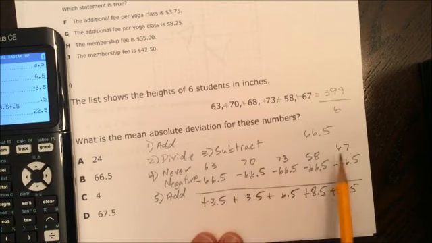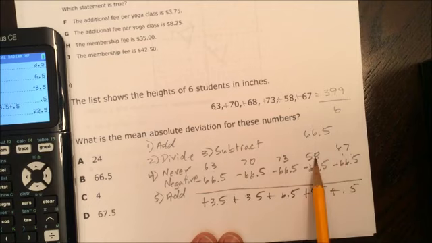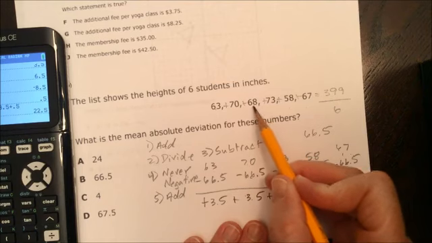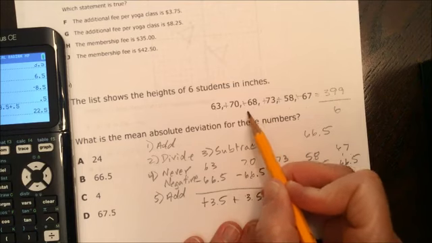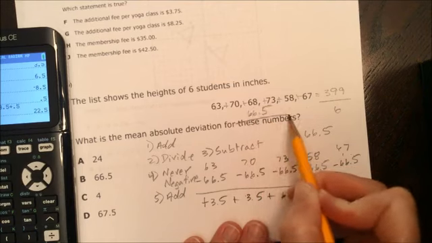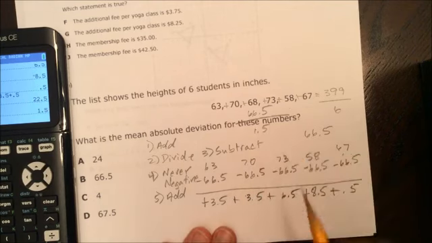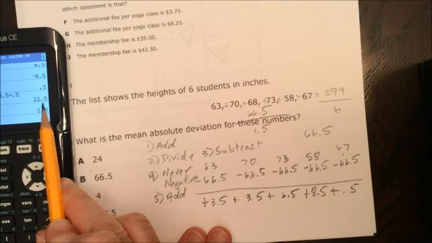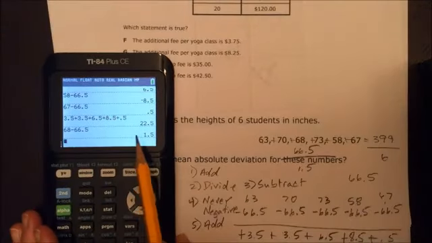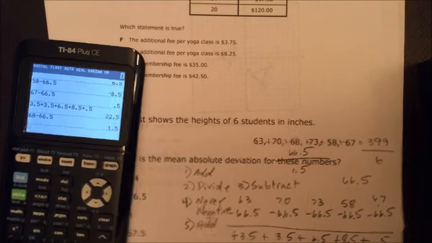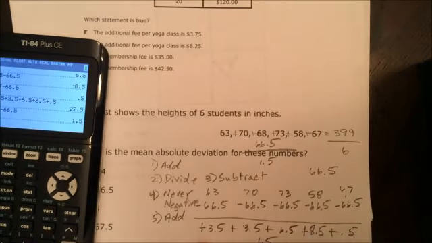1, 2, 3, 4, 5. Yeah, I forgot the 68 right here. So 68 minus 66.5 gives us 1.5. Okay, so we got 22.5 and 1.5. This number needs to go here. Sorry guys. I'm trying to go as fast as I can because it's time for bed.